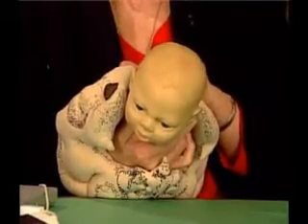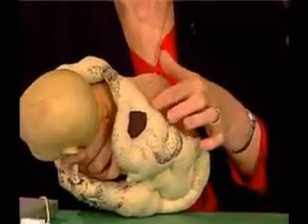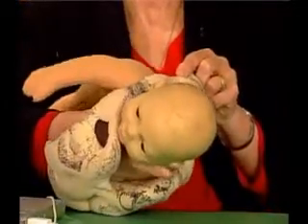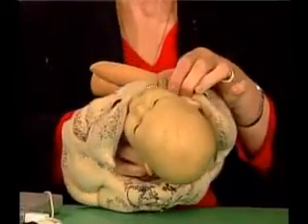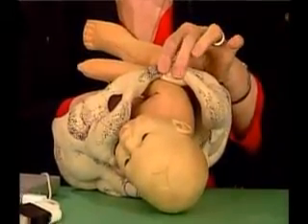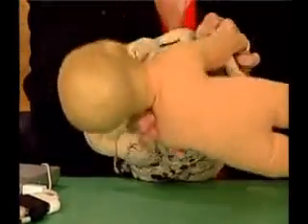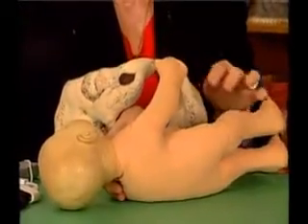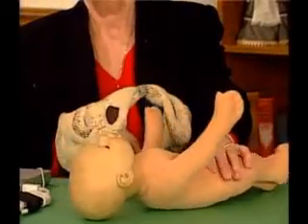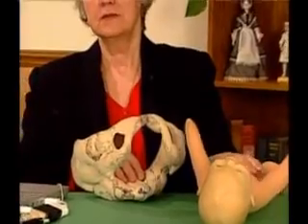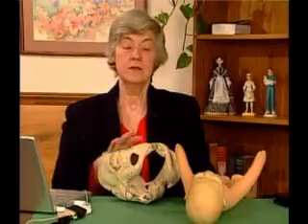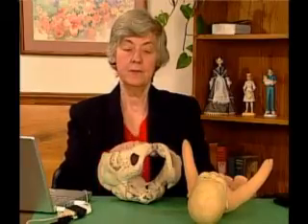Now, in order to get the shoulders through the pelvis, the baby has to turn. So external rotation, they have to turn to get the baby's shoulders through the pelvis. And then expulsion of the baby and delivery of the baby. So those mechanisms of labor, I think you should know. To summarize, engagement, descent, flexion, then internal rotation, the baby's head turns inside the pelvis, extension as it goes under the pubic arch here, external rotation, and expulsion.